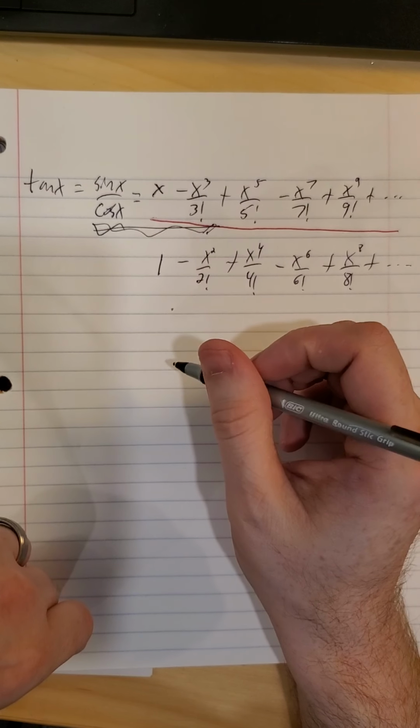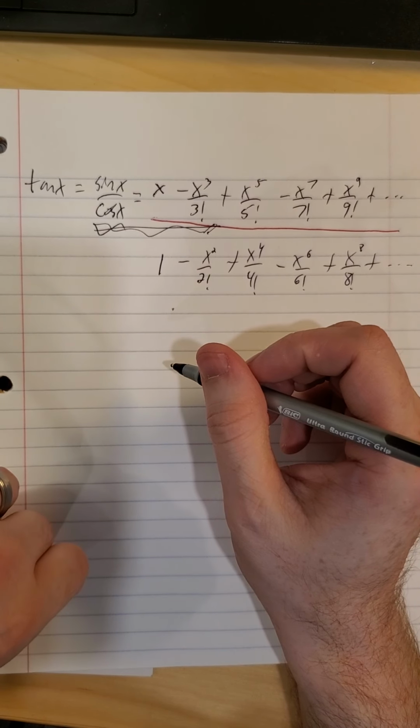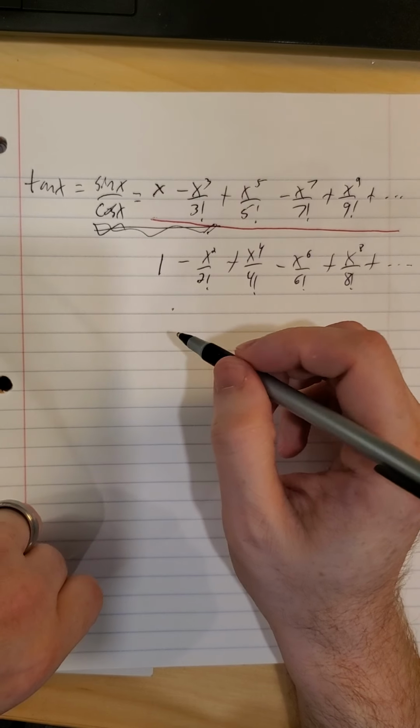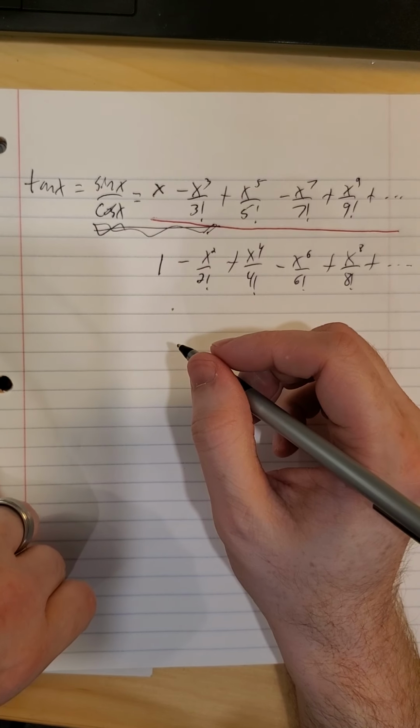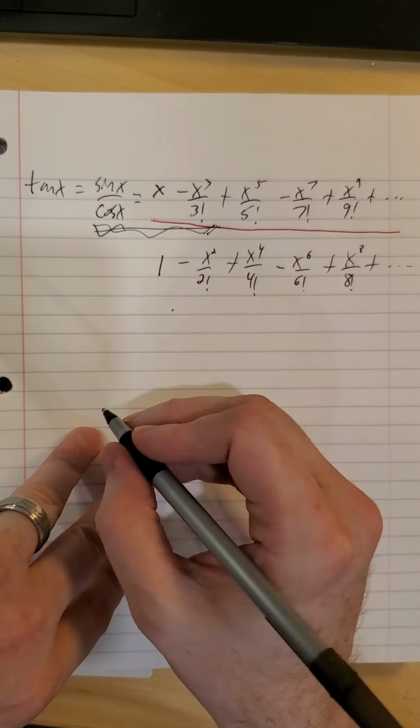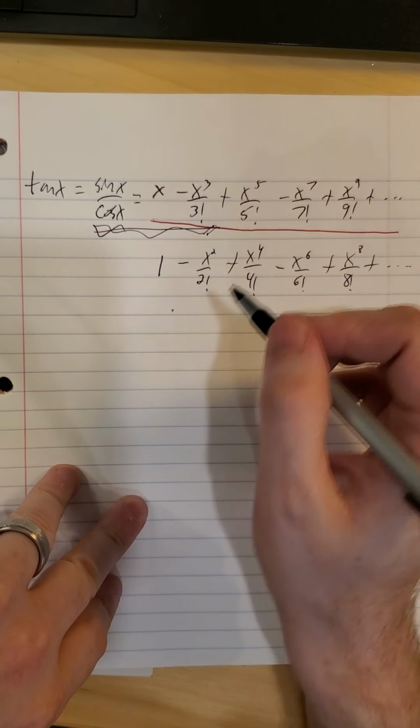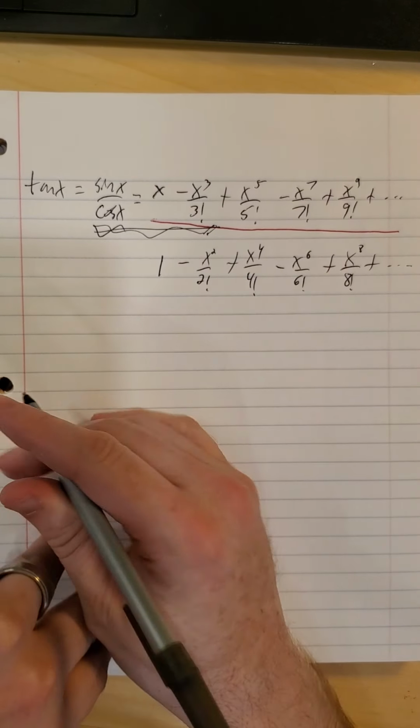So while that one's a little bit messy, what your author recommends is just using some long division on that. So numerator inside, denominator outside.